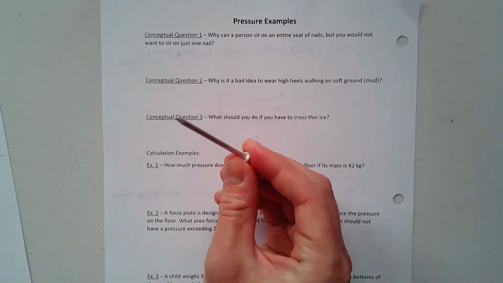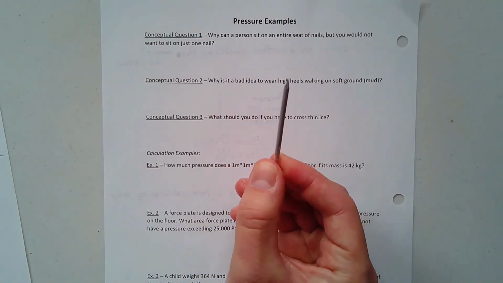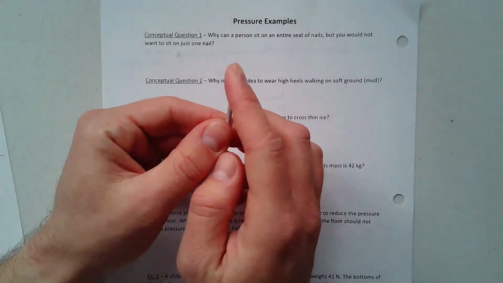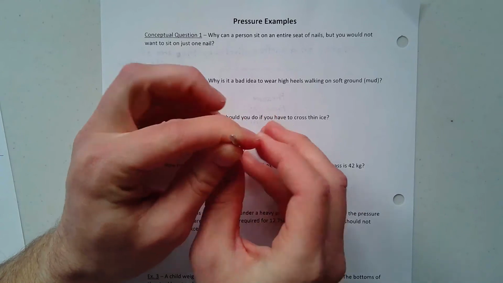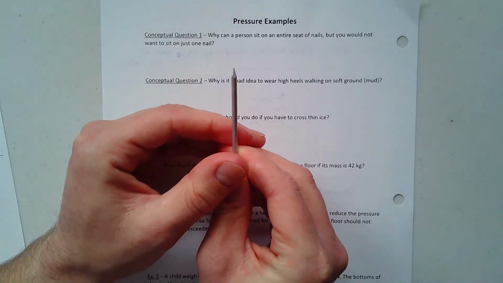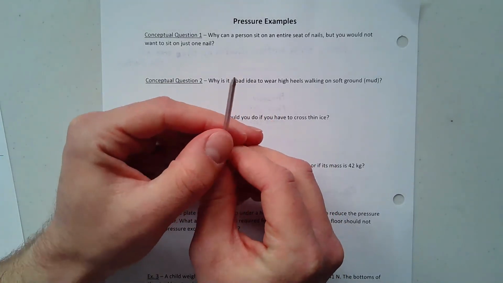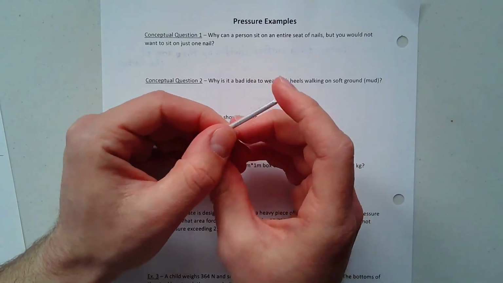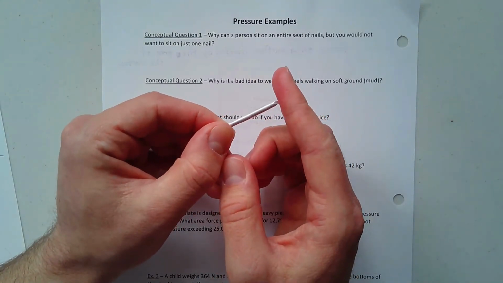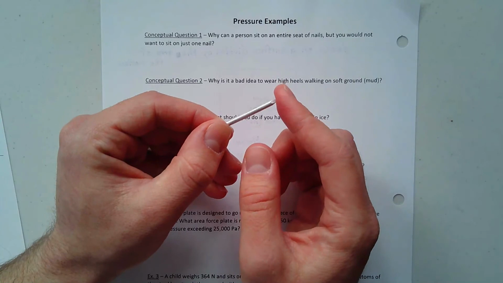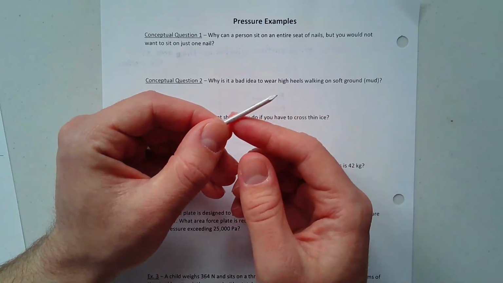So if we envision that we have one nail, this is just one nail, the tip of this nail is very small. So the very, very point of that nail has a very, very small area to it, a very small surface area. So if you put much force on that very small area, it's going to hurt. It's going to puncture your skin very easily. You don't even need to put a lot of force on it.